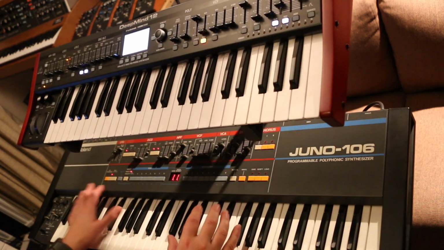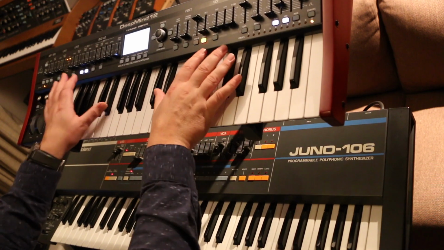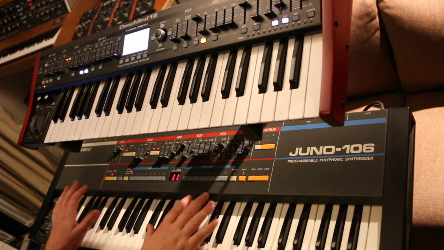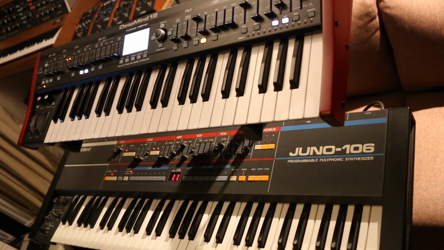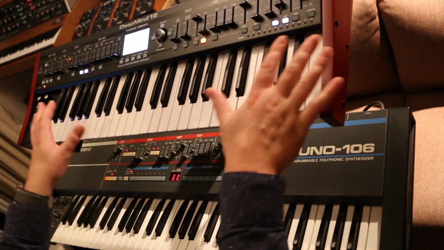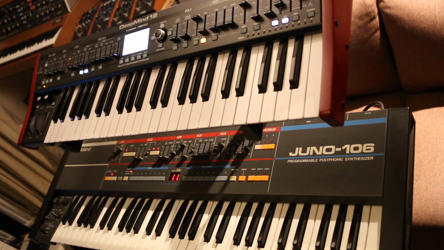So straight away, they sound identical. They're not going to throughout this, but just from the default patch, nice way to start.